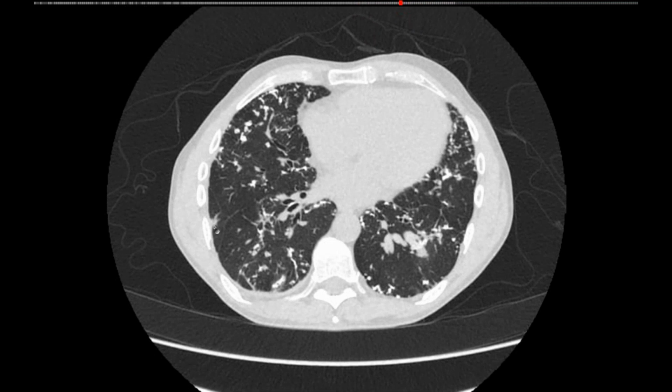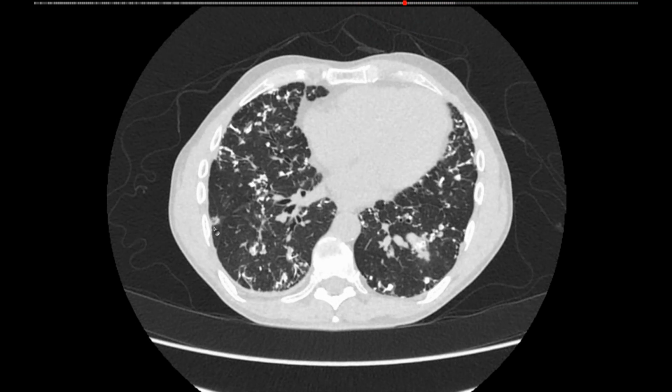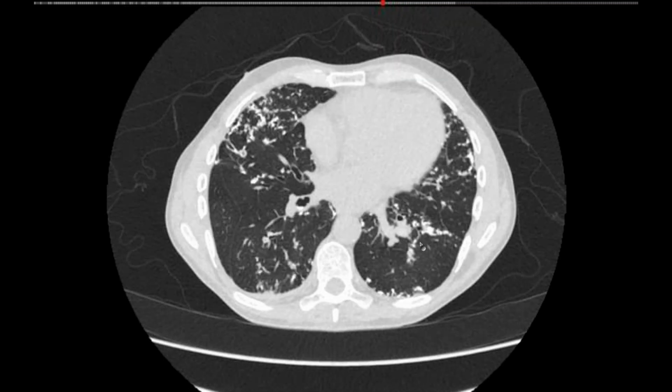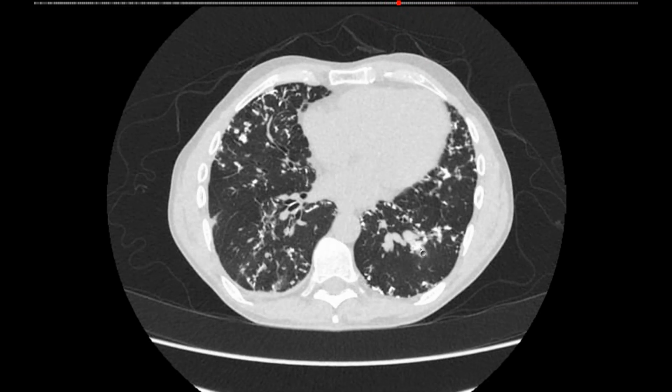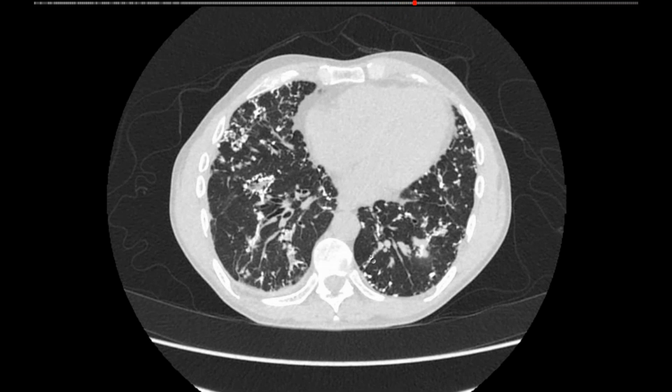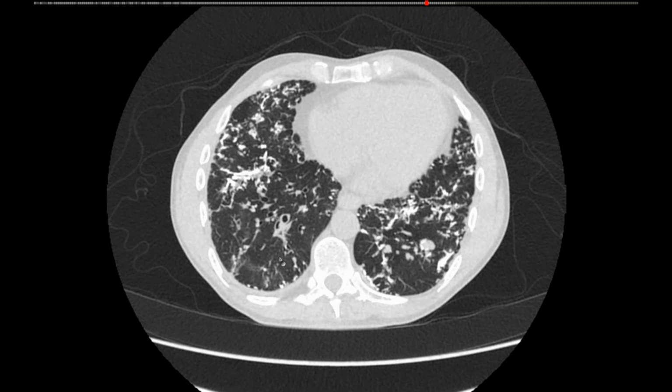Now that you mention aspiration, and again, I still don't think this is aspiration, but I actually wonder if there's some material in the airways here. I can't tell for sure, but they might contain small amounts of material. I've definitely seen cases this dramatic that I just describe as idiopathic.